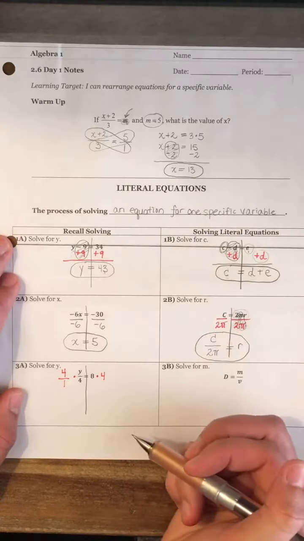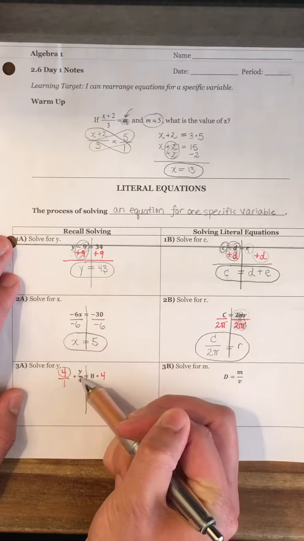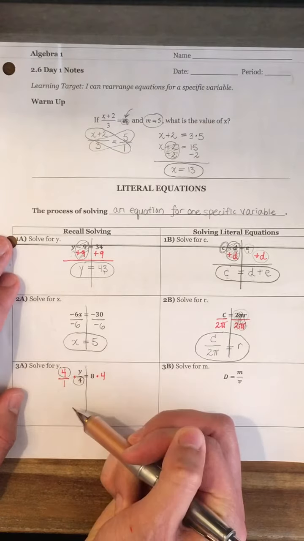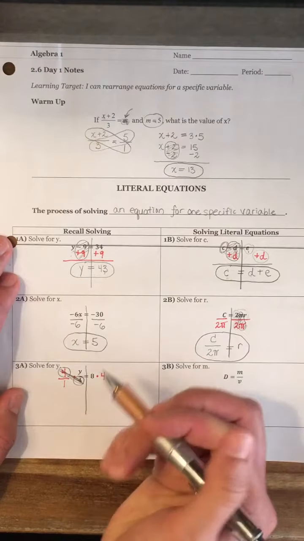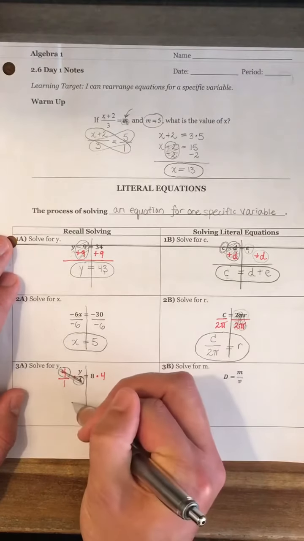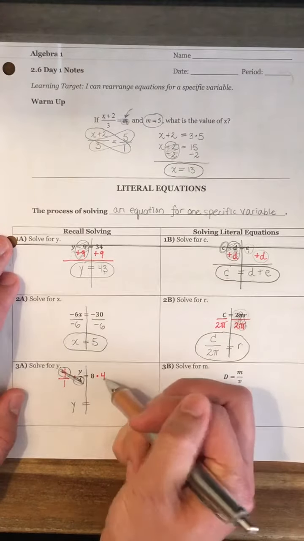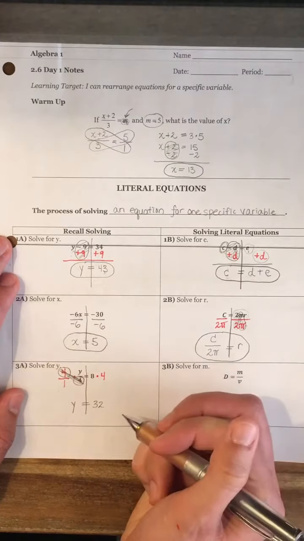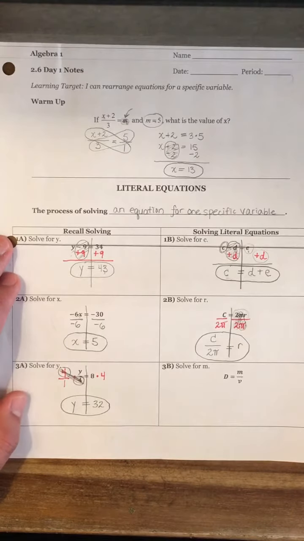The beautiful thing about this is when I do that on the left-hand side, I have a 4 on top and a 4 on the bottom. I essentially have 4 divided by 4, and that cancels out. 4 divided by 4 is just 1. So I'm left on this side with y all over 1, which is just simply y. I got my equal sign in the middle, and 8 times 4 on this side simplifies to be 32. And I get my solution. Y is equal to 32.